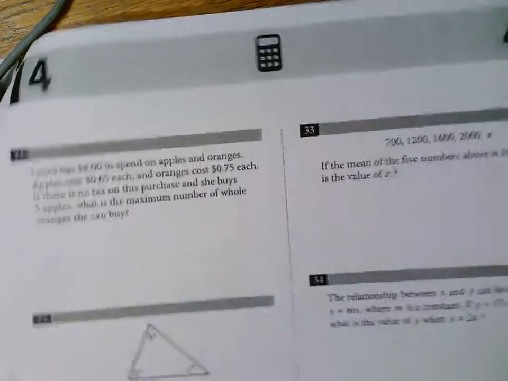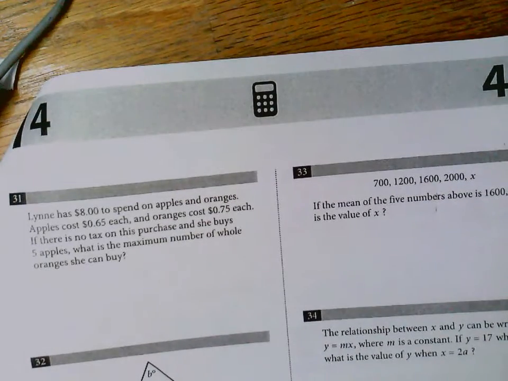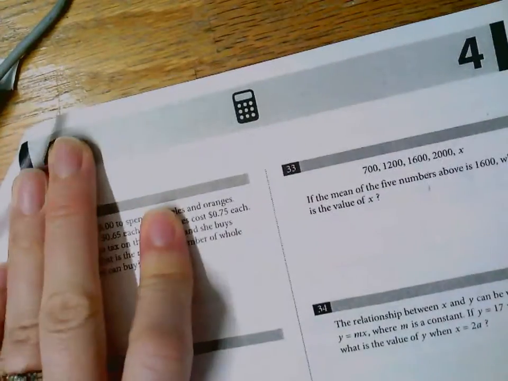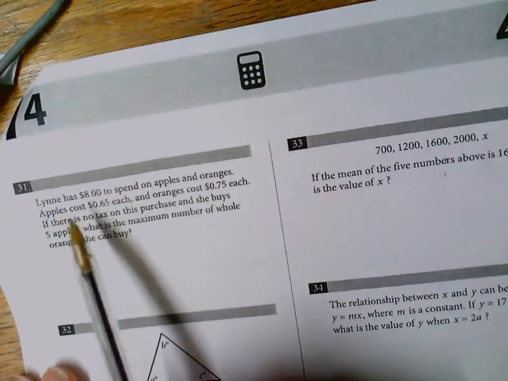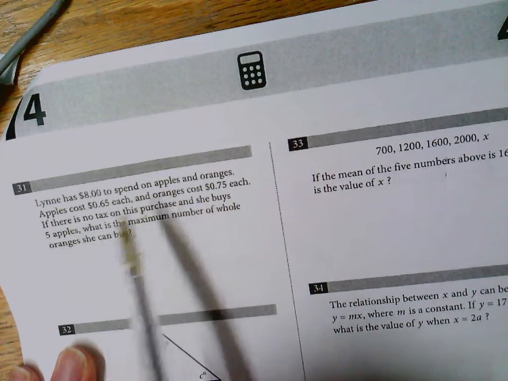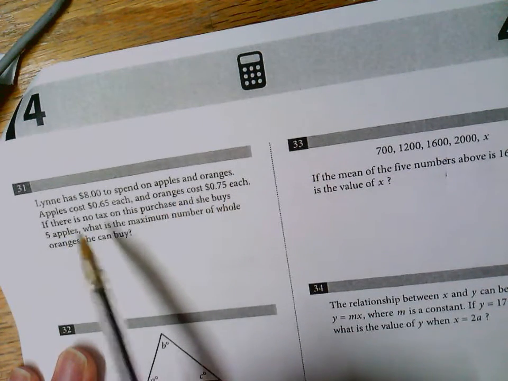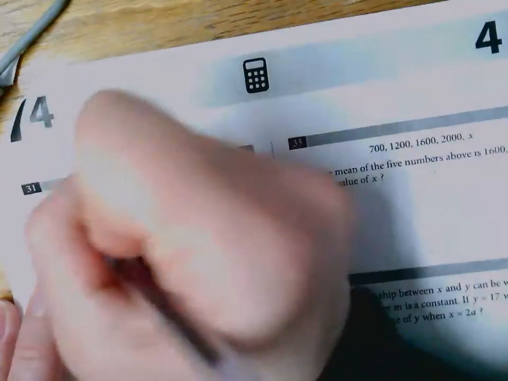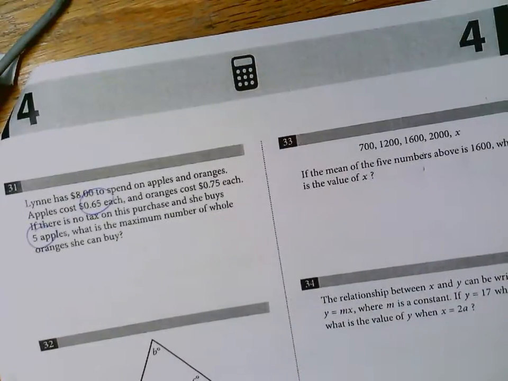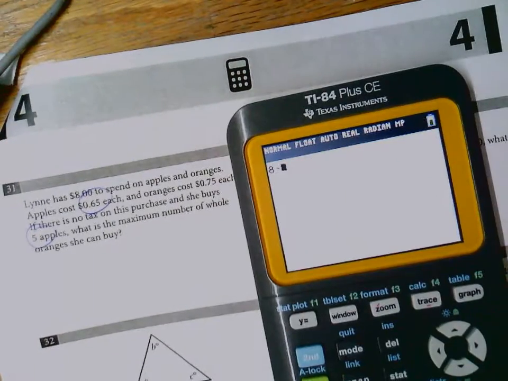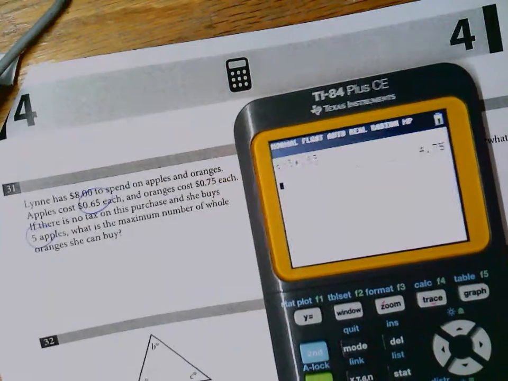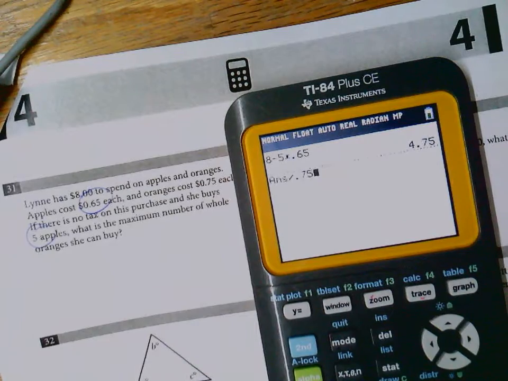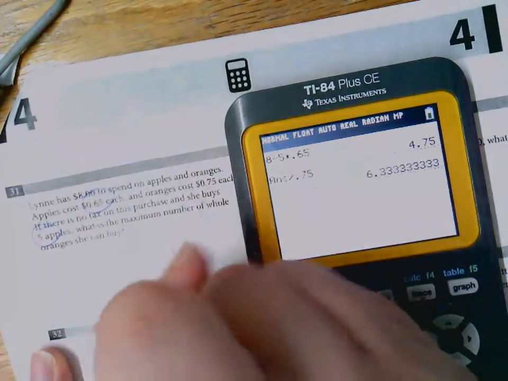Number 31. So Lynn had $8 to spend on apples and oranges. Apples cost 65 cents, oranges cost 75 cents. There's no tax. She buys 5 apples. What's the maximum number of whole oranges she can buy? She buys 5 apples at 65 cents each, and she had $8, right? $8 minus 5 times 65 cents. She has $4.75 left. So when I divide that by the 75-cent cost of the oranges, she can only buy 6 as her maximum.